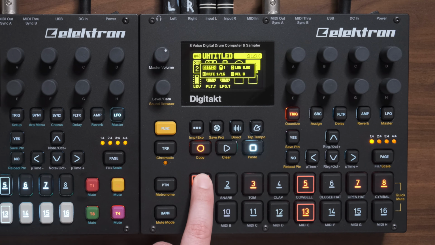Need to wait until the end of the pattern. Now it comes.